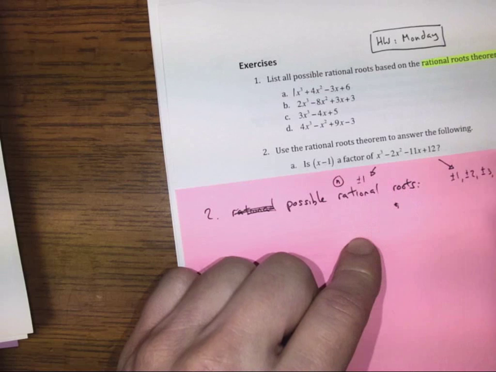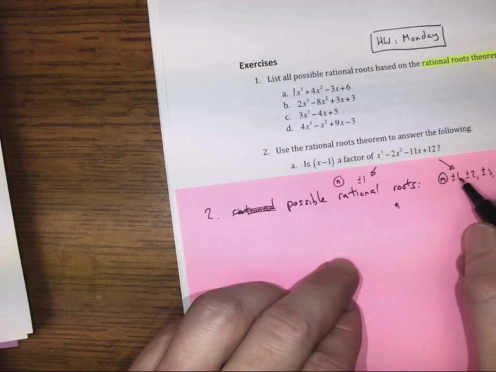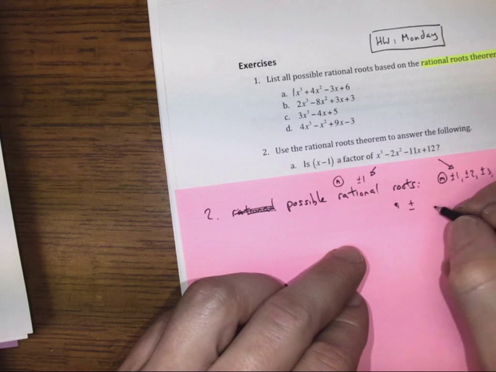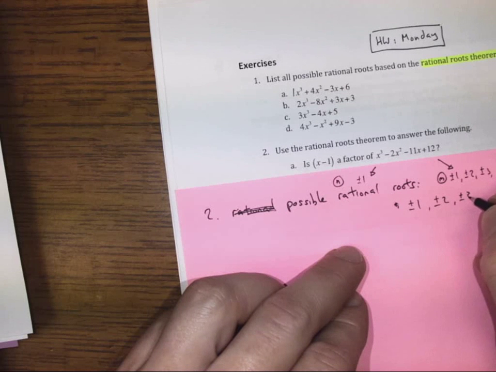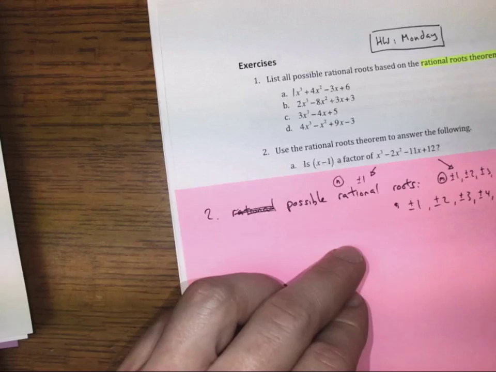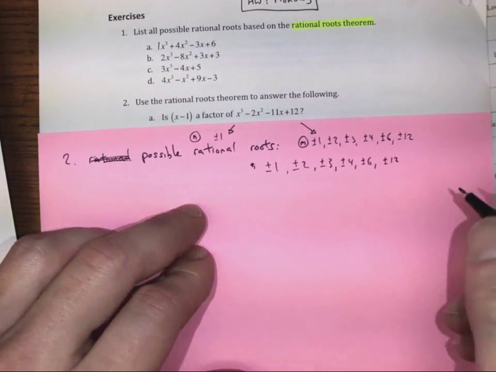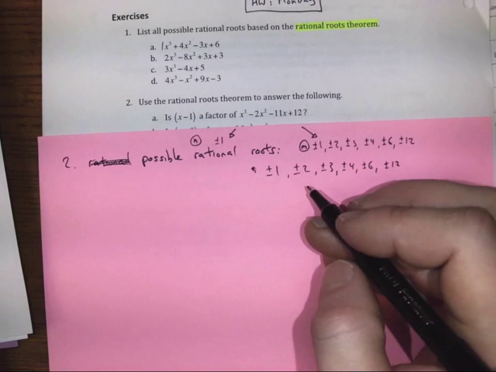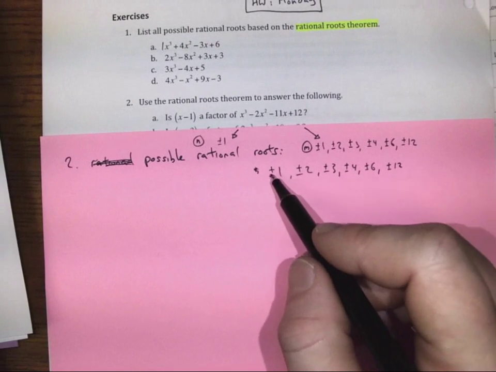These are our n values and our m values. So all the possible rational roots are all these numbers over this guy. So all the possible rational roots are plus or minus 1 over 1, or 1, plus or minus 2 over 2, plus or minus 3, plus or minus 4, plus or minus 6, and plus or minus 12. Pardon me, I didn't realize I was writing off the screen. All apologies. All right, so these are all our possible roots here.